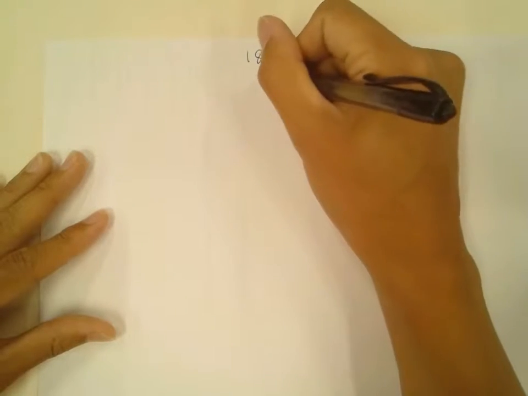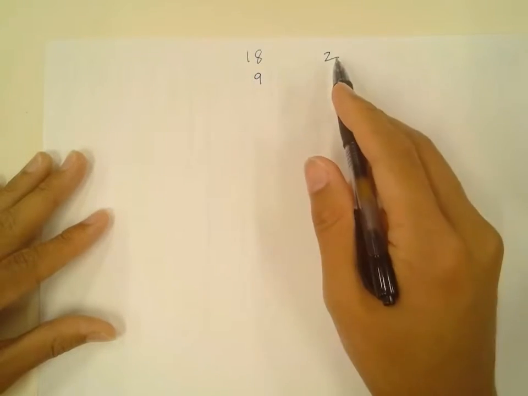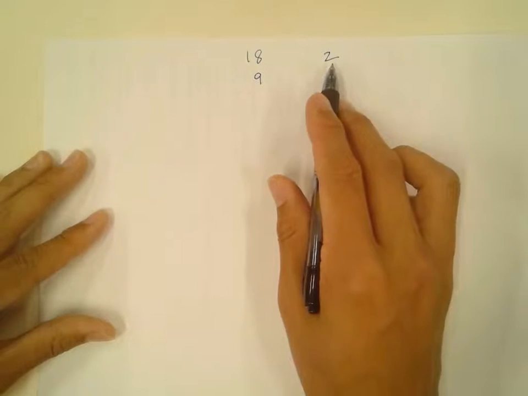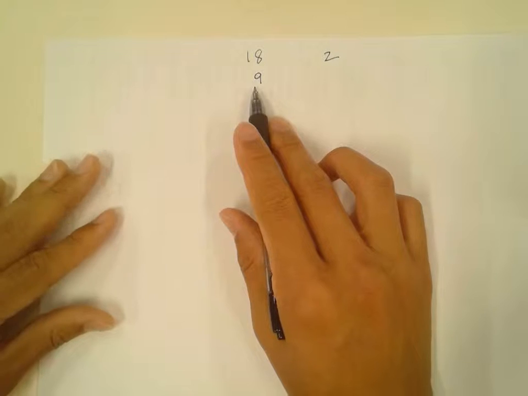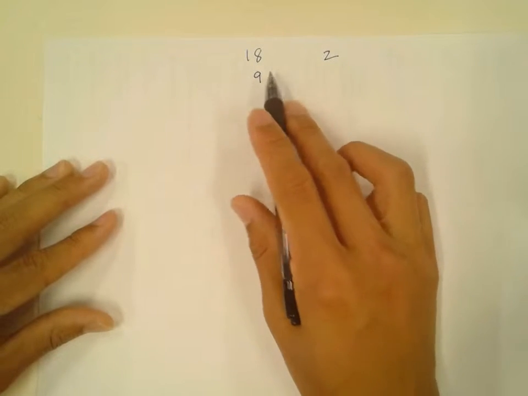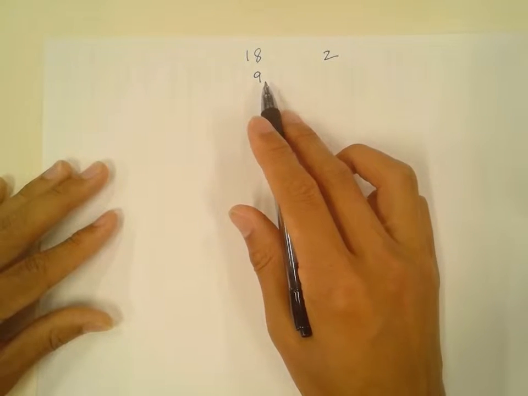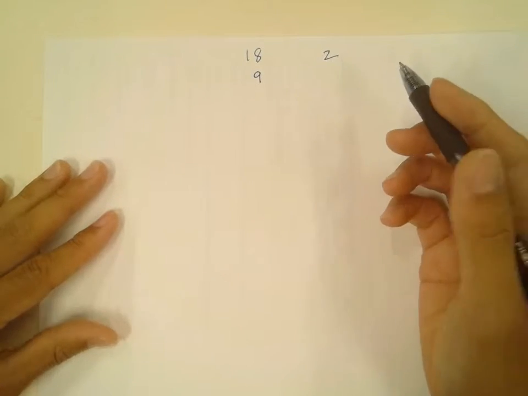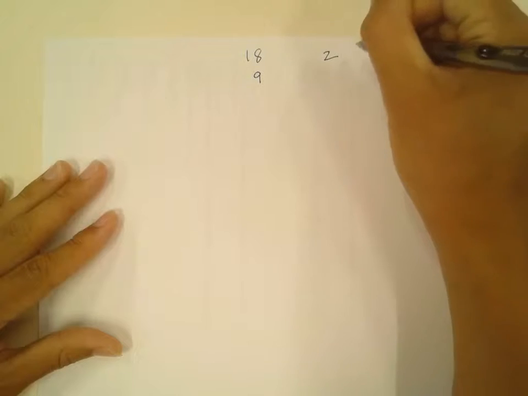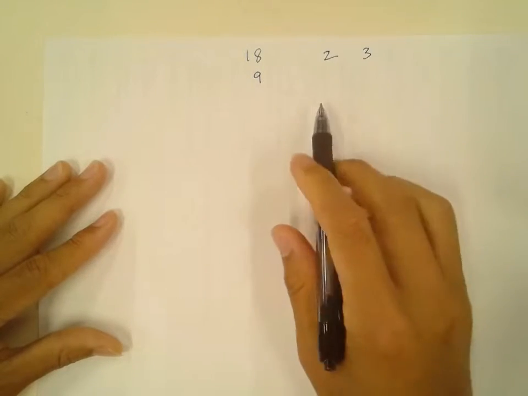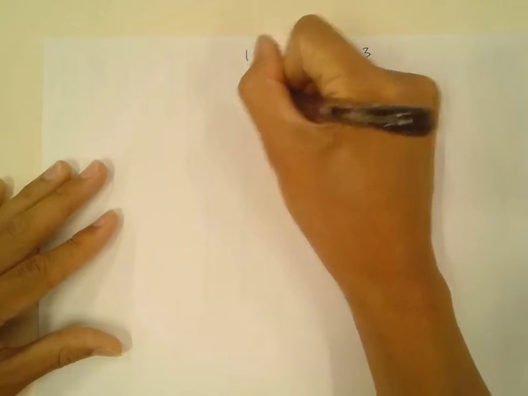And then that leaves us with 9. And then 2, which is like the lowest prime number aside from 1, is not evenly divisible into 9. So that's not a multiple. And then we would use the next prime number, which is 3. And 3 is evenly divisible into 9. So we would print out the 3. And then that would leave us with 3.